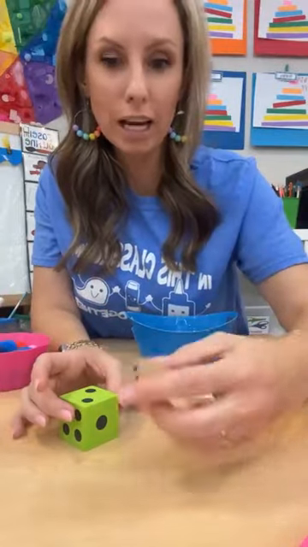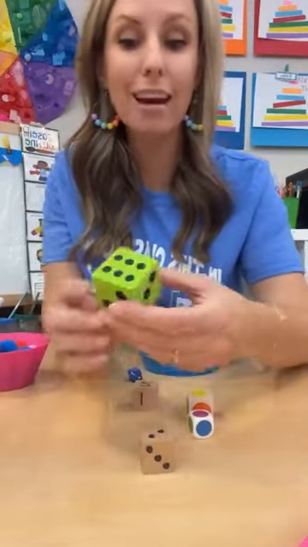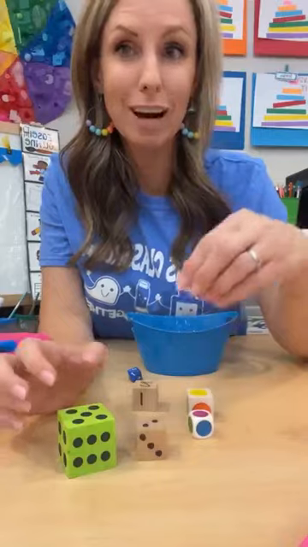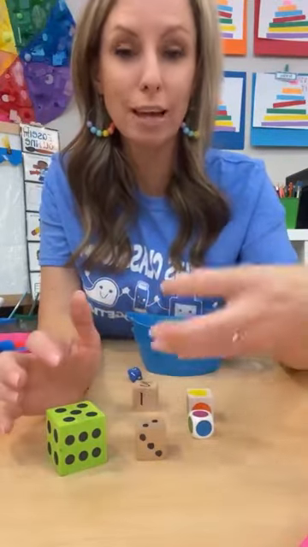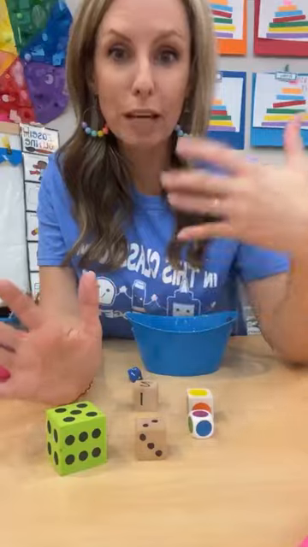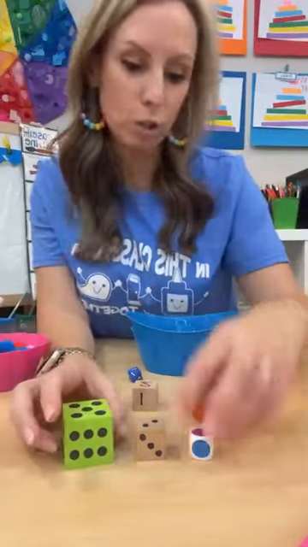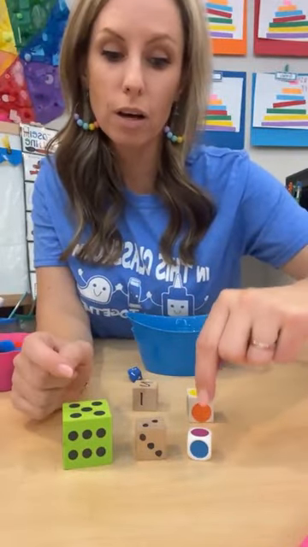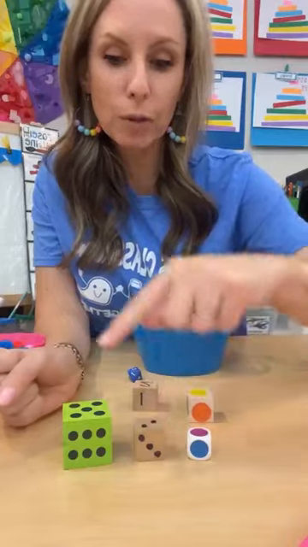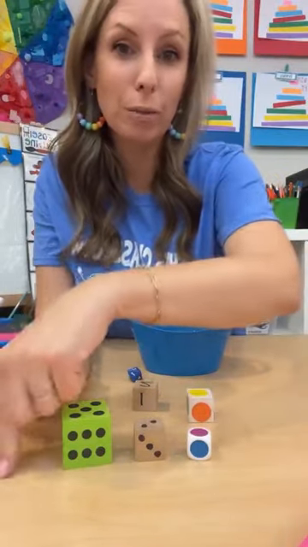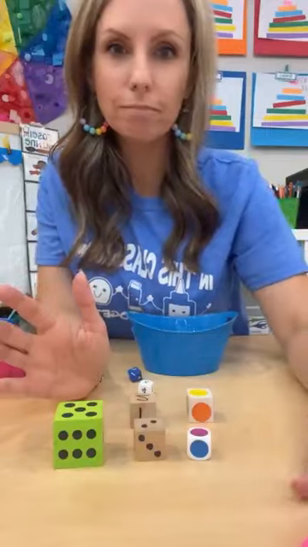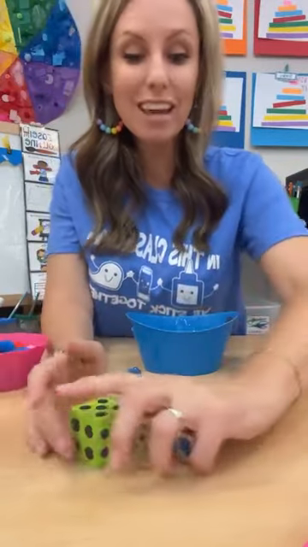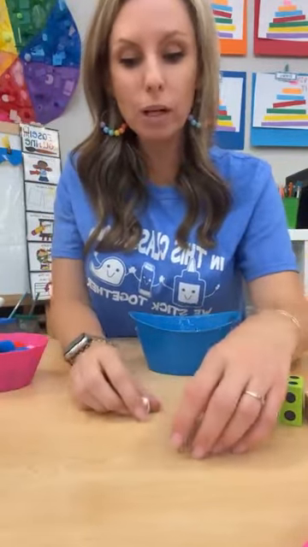So I have the wood dice that go up to 3, and then I have the regular dice that go up to 6. Now, if they can count up to 6, then they use two foam dice, and they can roll 2 and then add them together. So they're working on that informal addition. So it's actually 4 levels. So we have one-to-one correspondence, 1 to 3, to 6, and then we would have the 2 dice, so that then they would have informal addition. And then you can also do identifying numbers.